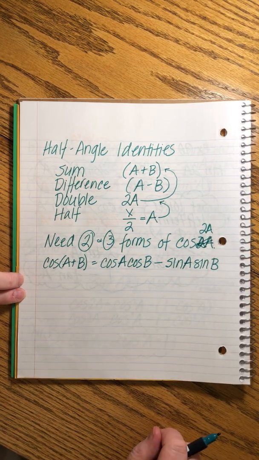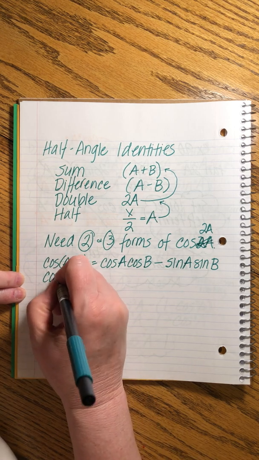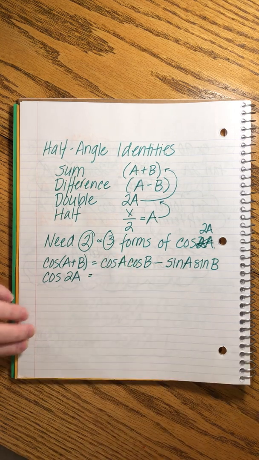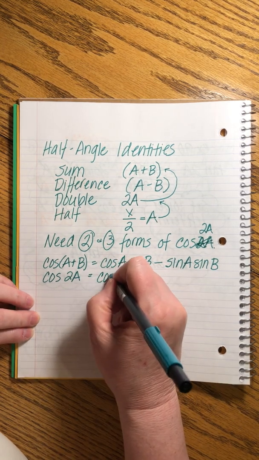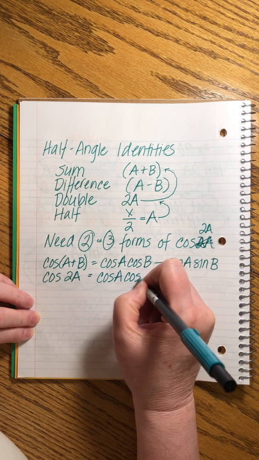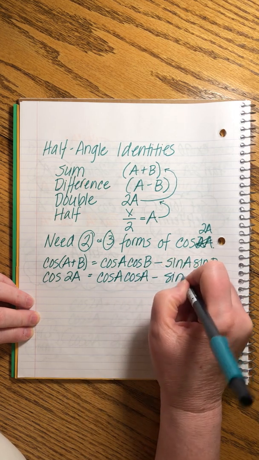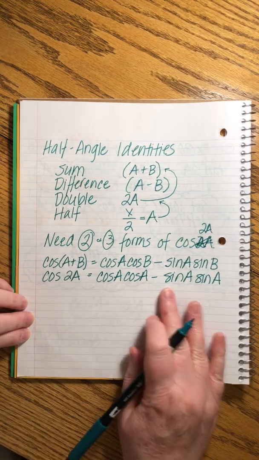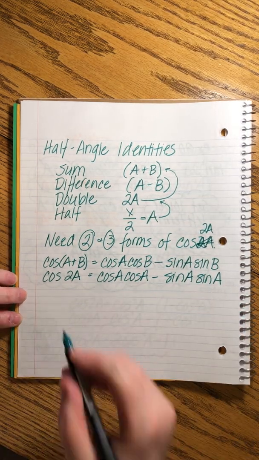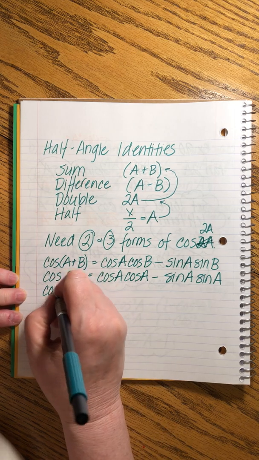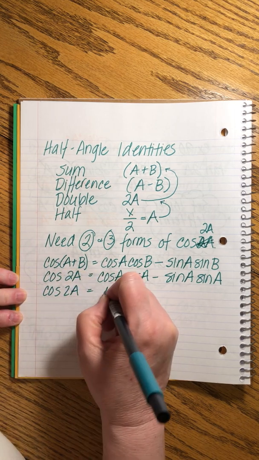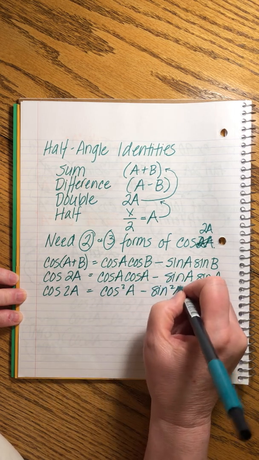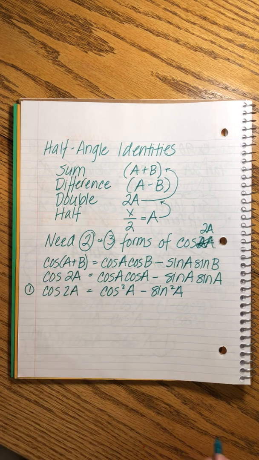Okay, then we switched it and said, let's not have any B's. Let's call them both A's. So we can change that now. And now we can multiply these together because that's cool. And there we have it. There's our first form.